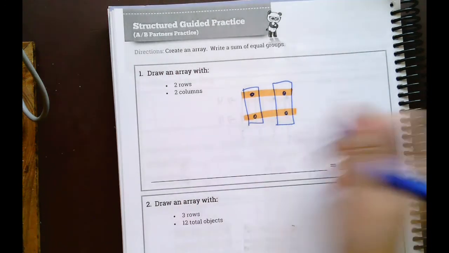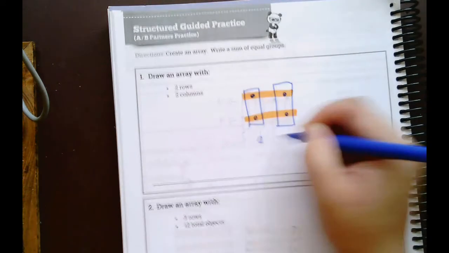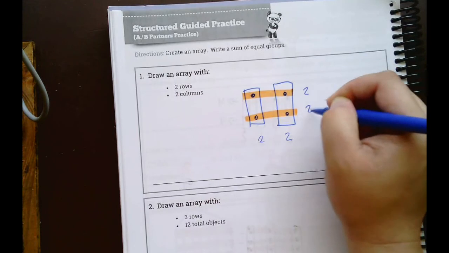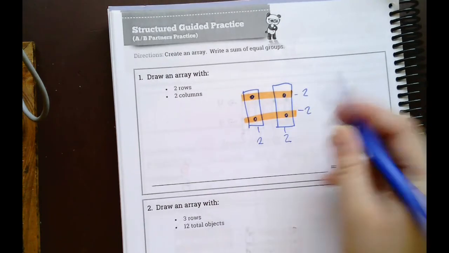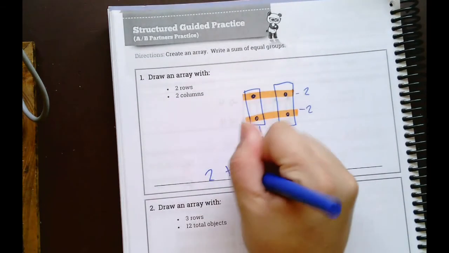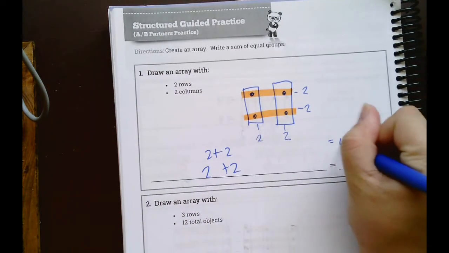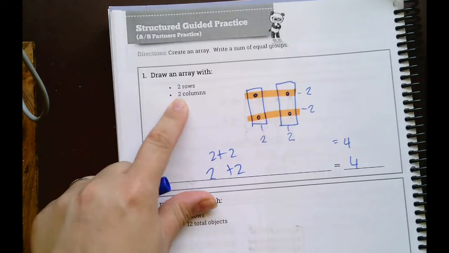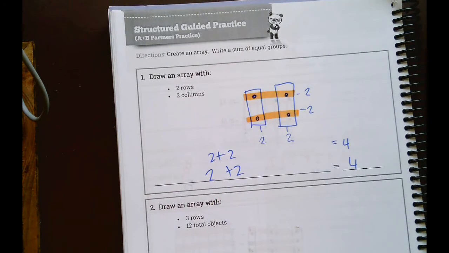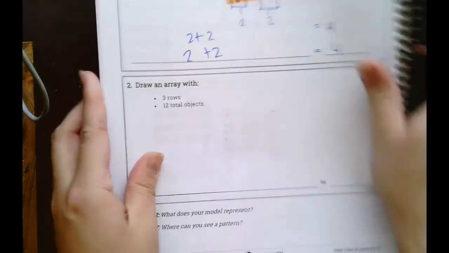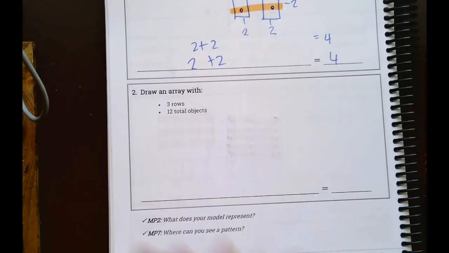Okay, now we need to write our addition sentence. Well, there's 2 right here and 2 here, but there's also 2 and 2 here. So we can do 2 plus 2 equals 4, or 2 plus 2 equals 4. And that's easy because it was the same amount of rows and columns. All right, here's a trickier one. 3 rows and 12 objects. So let's put in our rows.